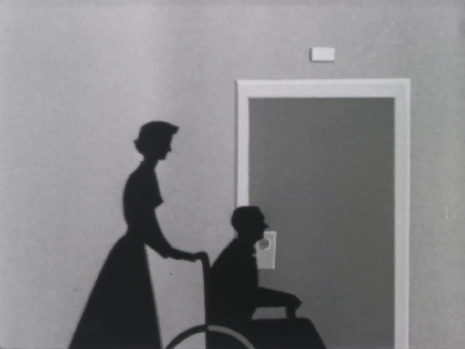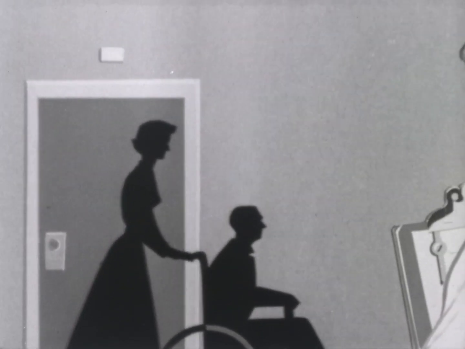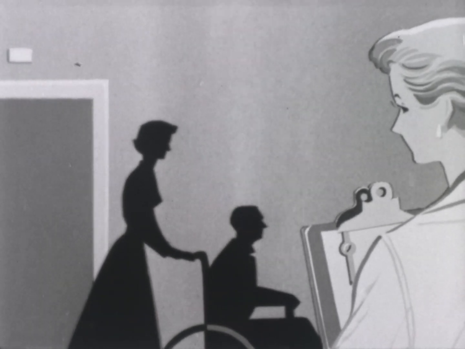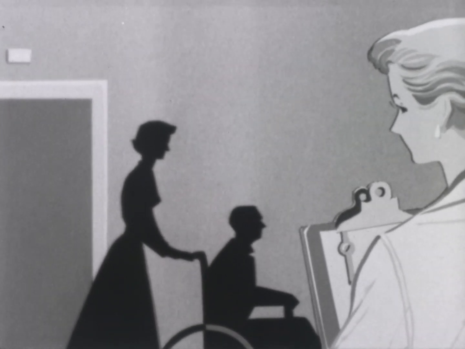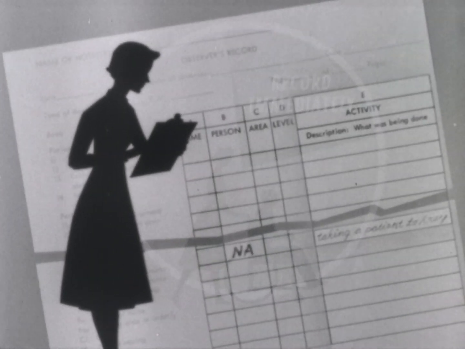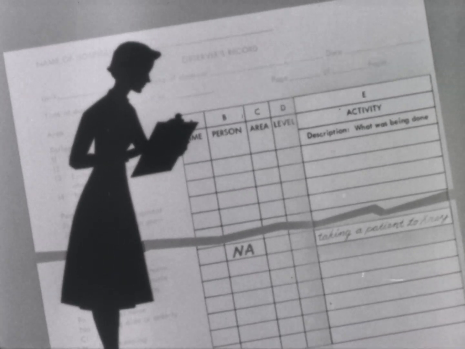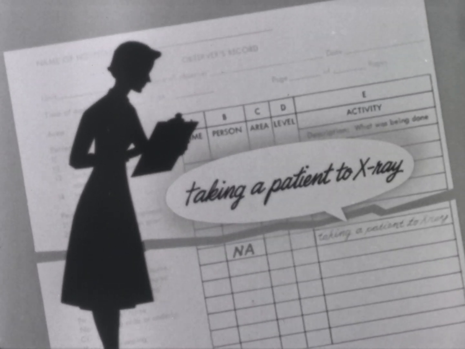The observer sees an aide wheeling a patient down the hall. She asks the aide where she is going and why. The aide replies, "I'm taking the patient to X-ray." The observer immediately records the activity. Otherwise, she might forget it in the rush of each 15-minute observation period. This activity is recorded in column E as taking patient to X-ray.